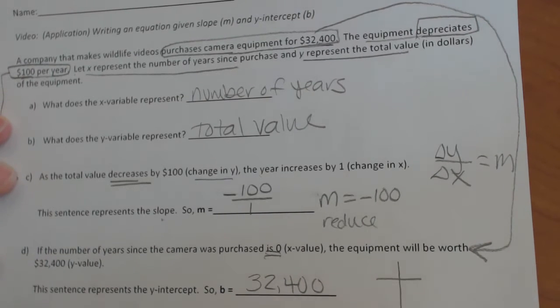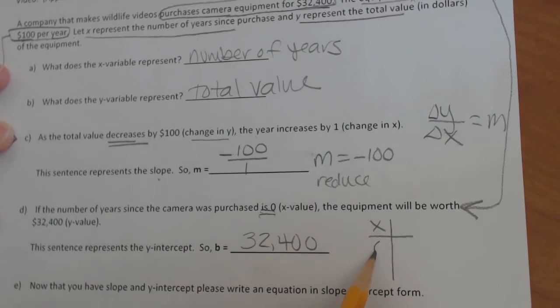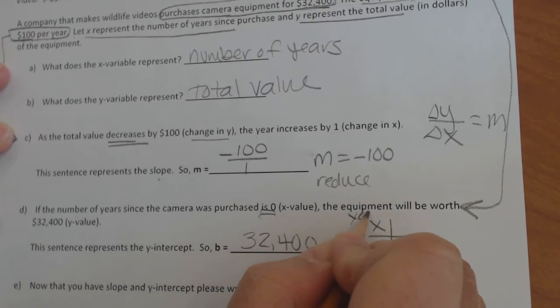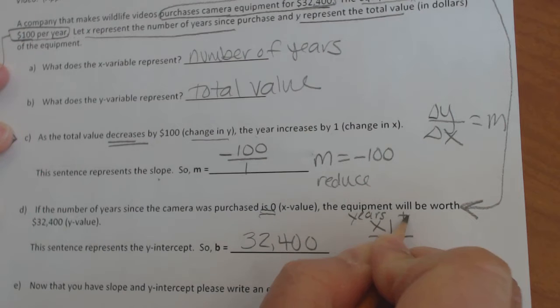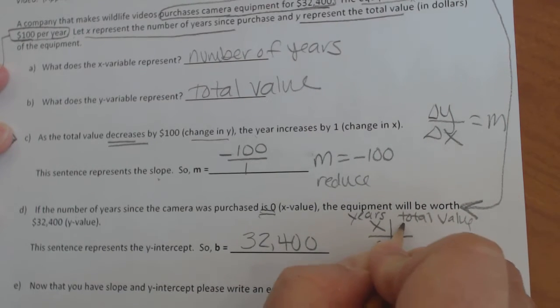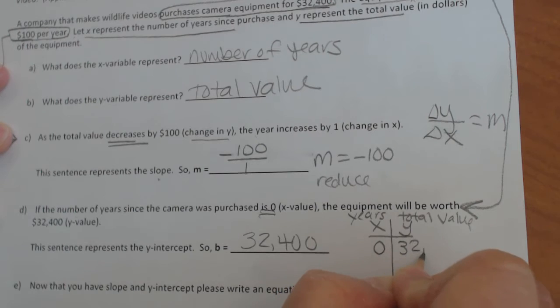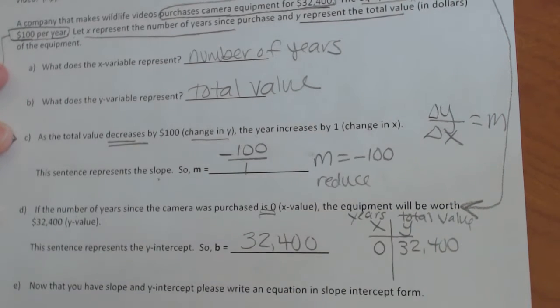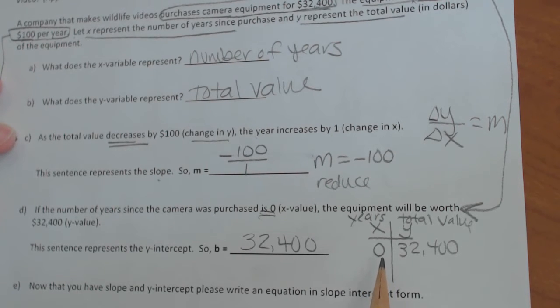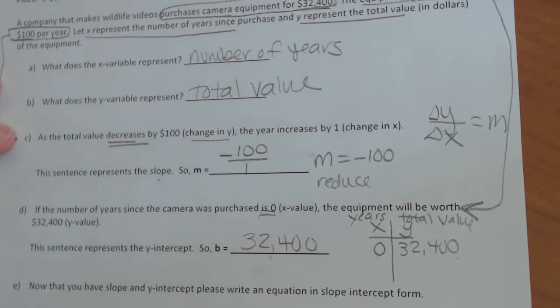Because remember, our B comes from when our X value is 0. Our X are the number of years. The total value, which is our Y value, is 32,400. So when we were doing our real world situations and we had to look for our initial value, it's when that X value is 0, we find our initial value, which is 32,400. So that is our B.